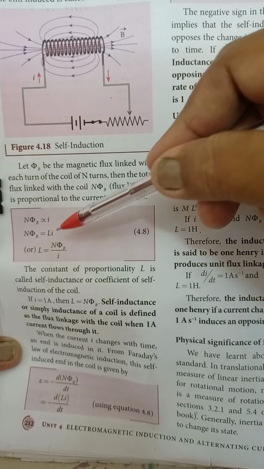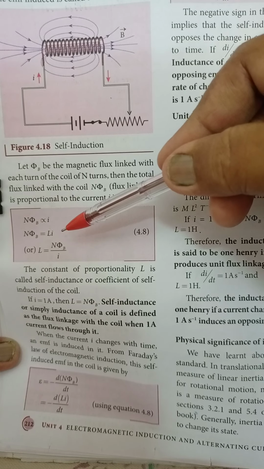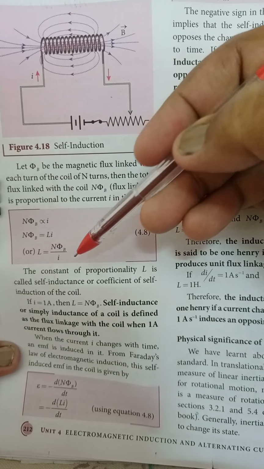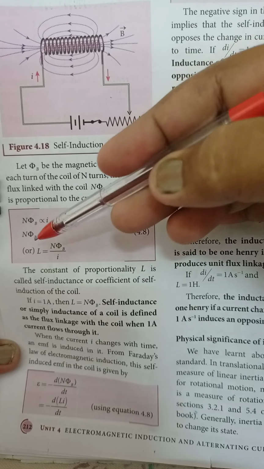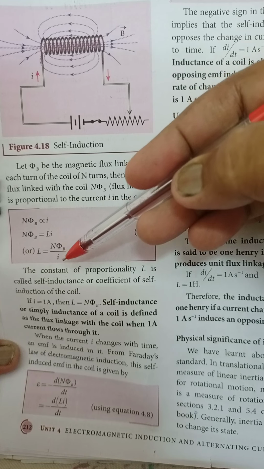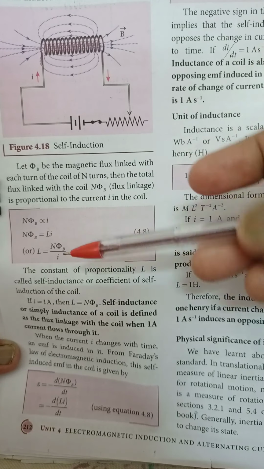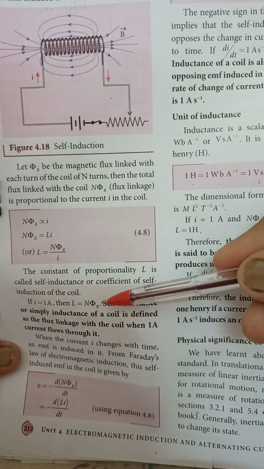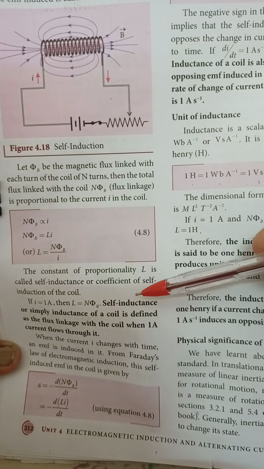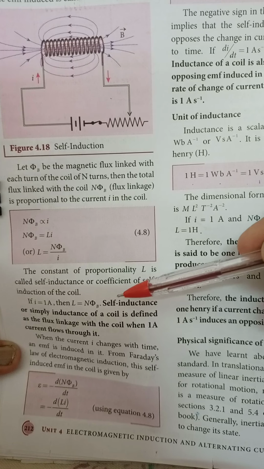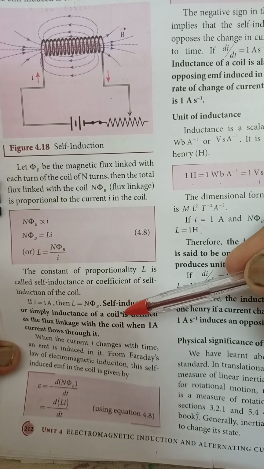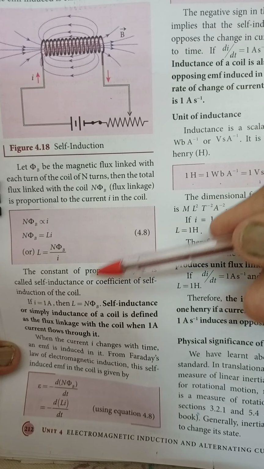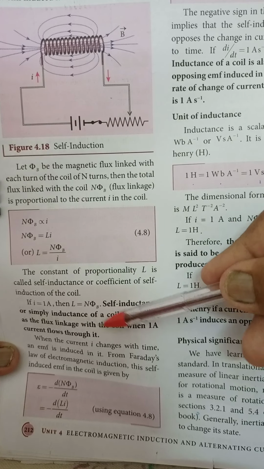L represents the constant of proportionality, which is called the self-inductance or coefficient of self-induction of the coil. So L is equal to N psi B by I. In this equation, if you put I equal to 1 ampere, then L becomes N psi B. So self-inductance, or simply inductance or coefficient of self-induction of a coil, is defined as the flux linkage with that coil when 1 ampere of current flows through the coil.